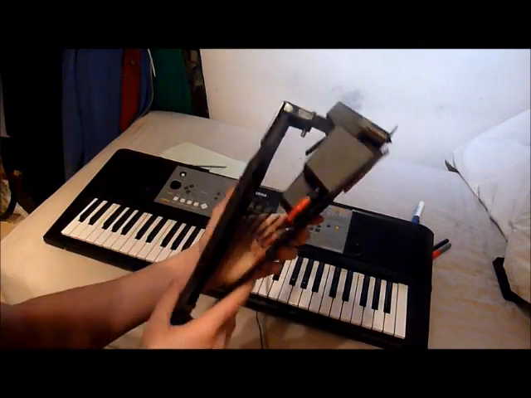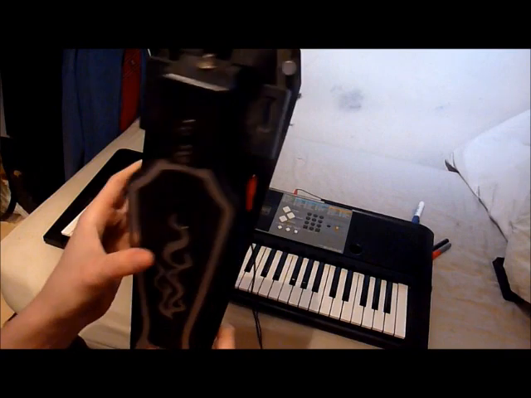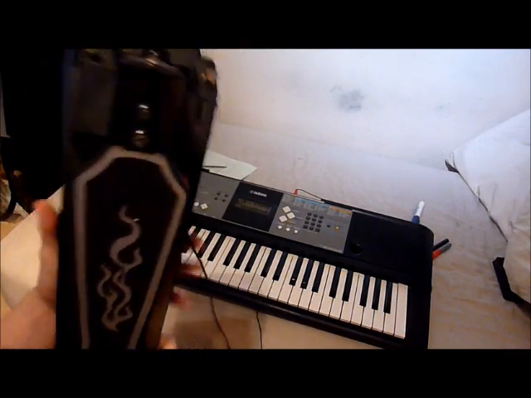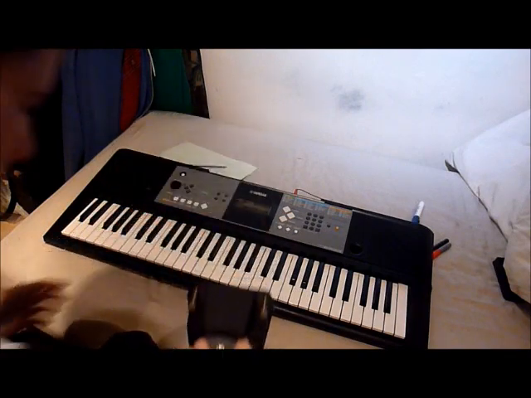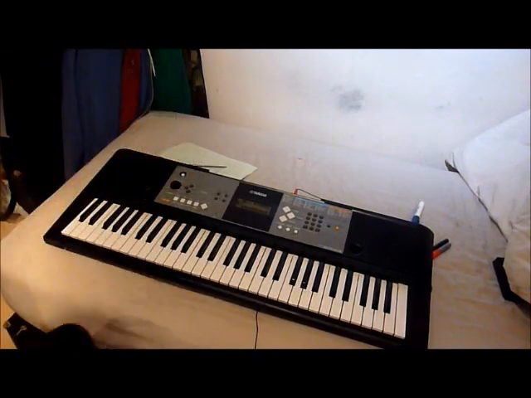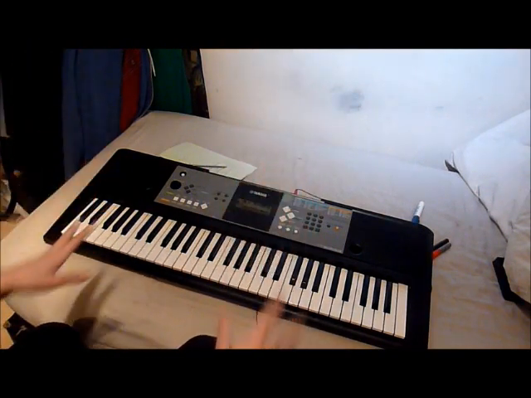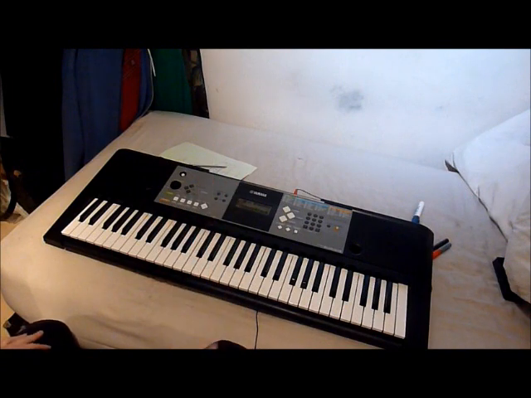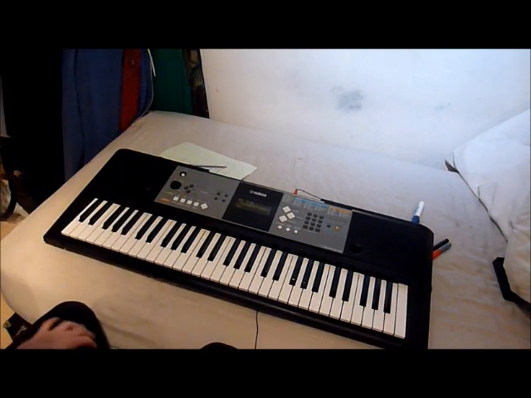This is actually a hi-hat pedal for my electric drum kit, but it does the job, so why not use it? So I use that as my keyboard pedal. Stick that back in there, and what this does is it sustains the note, hence the name, sustain.